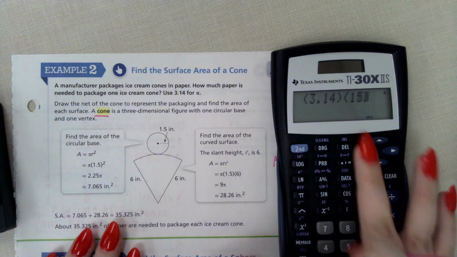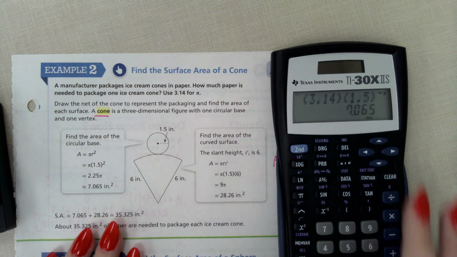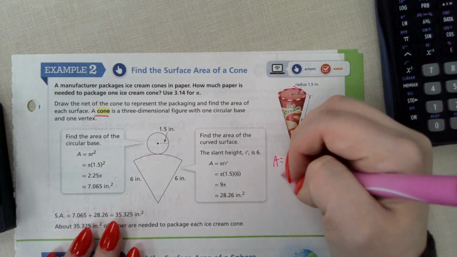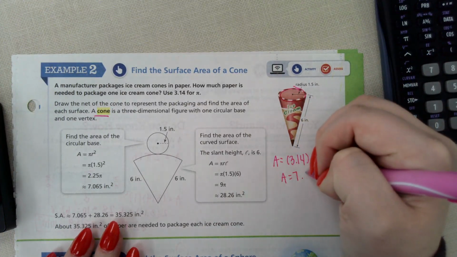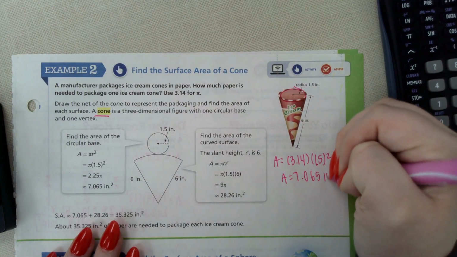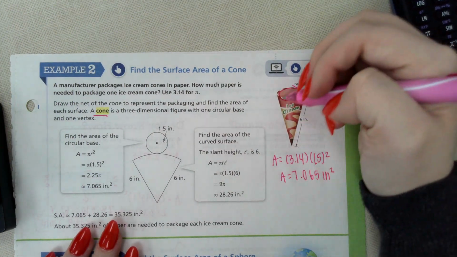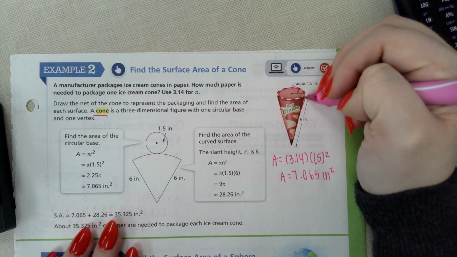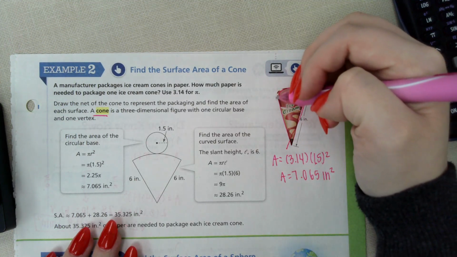I did 15 again, so let me put the 1.5 squared in. There we go. And I get my area is 7.065 inches squared.